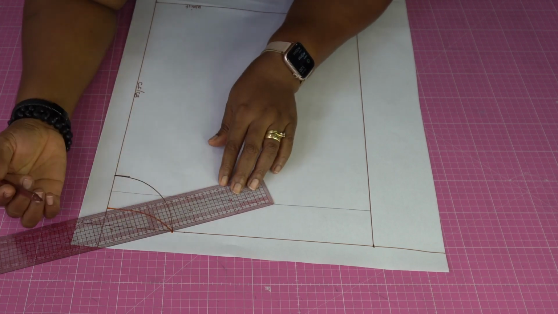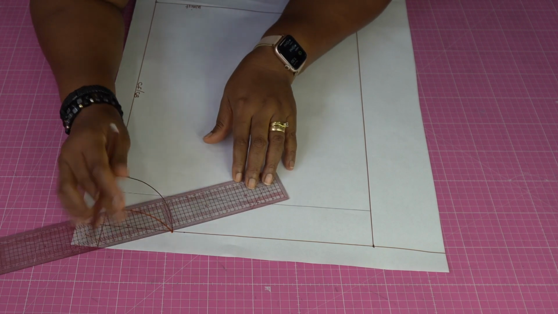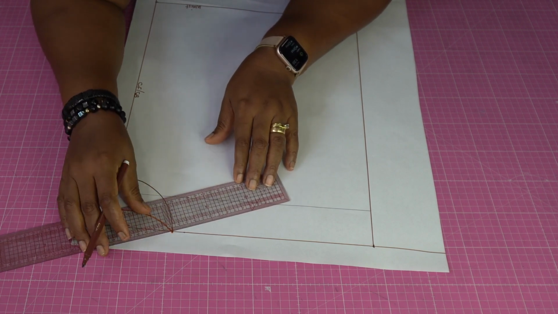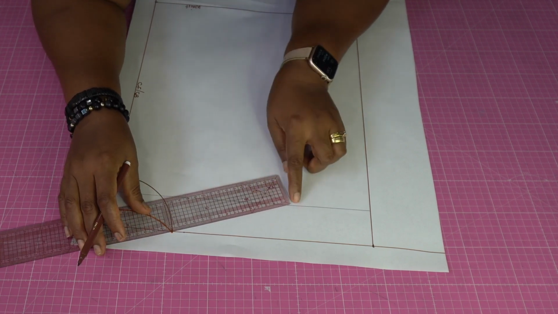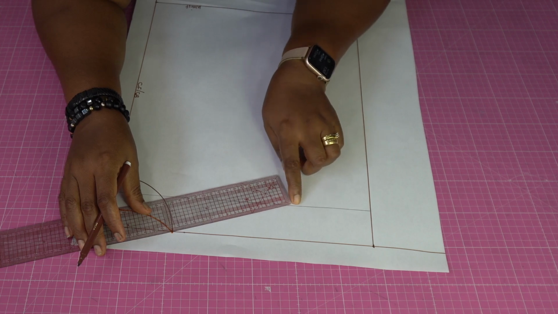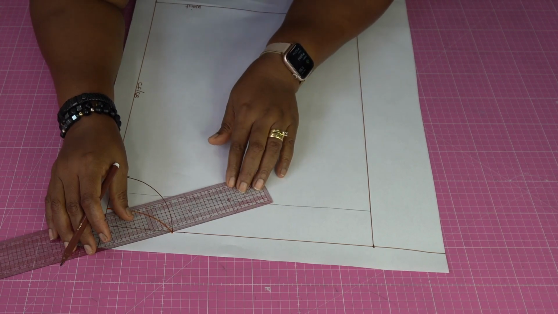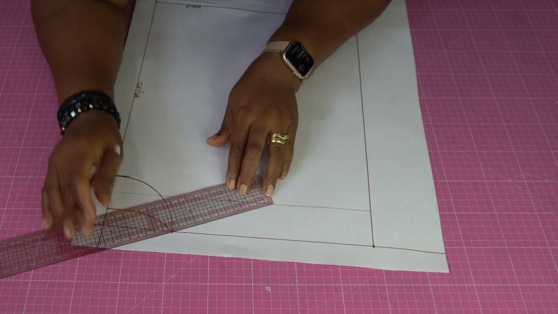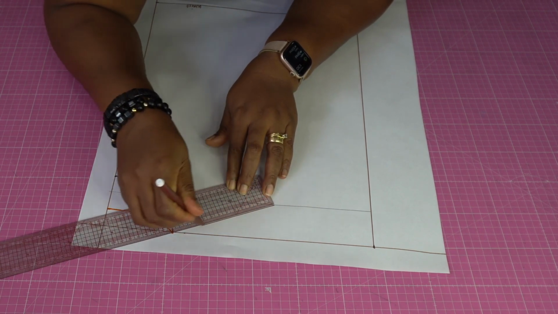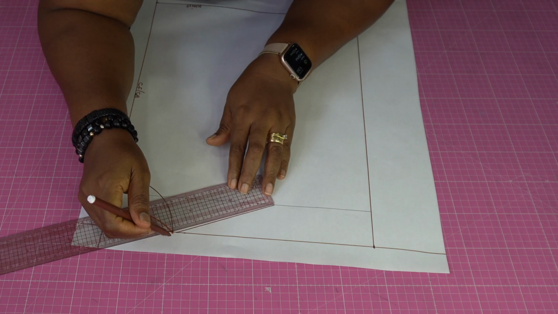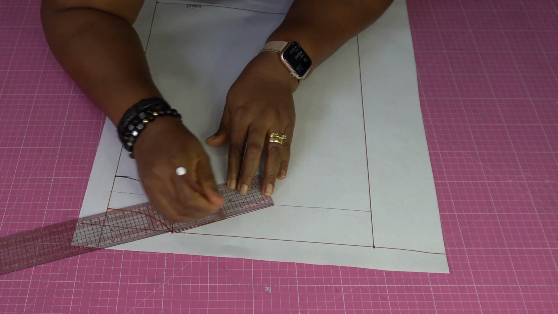Now if yours is like 15 cm, for example, you're going to place it here 15 cm and then adjust it until it gets to the tip of your guideline. Okay, so since mine is 13 cm, I'm just going to place it like so, and then I draw my shoulder line.